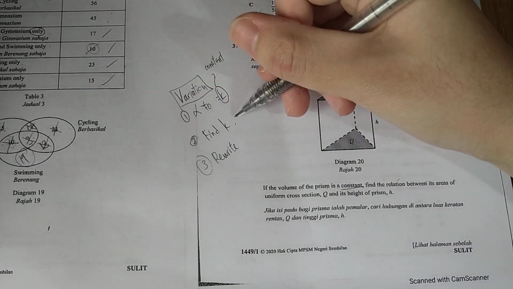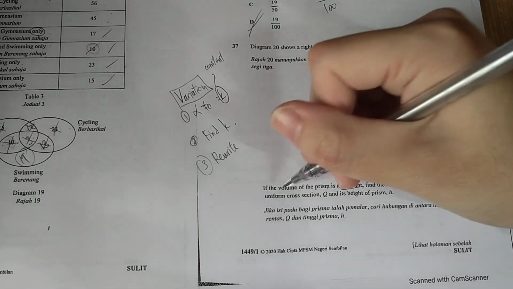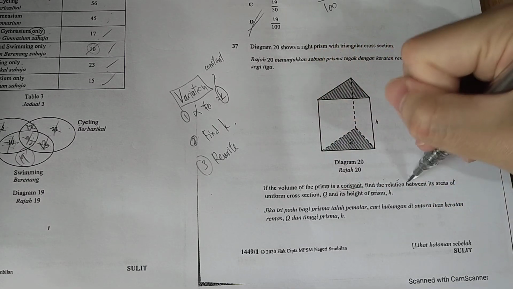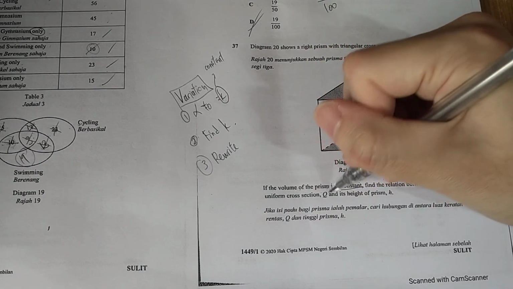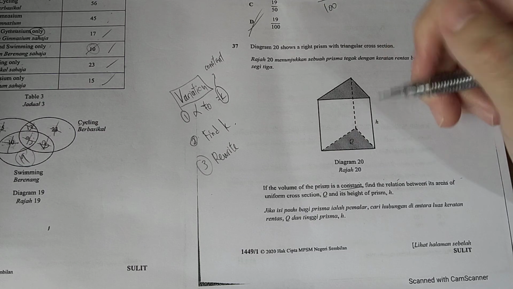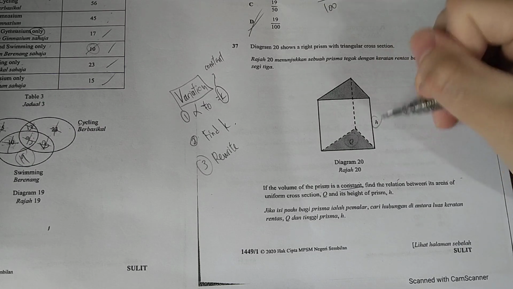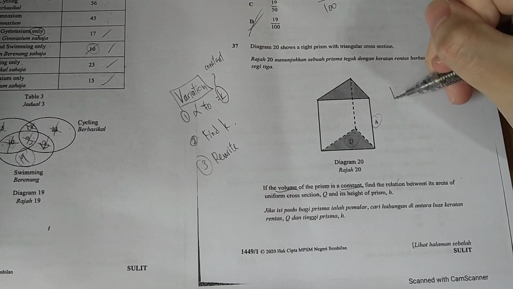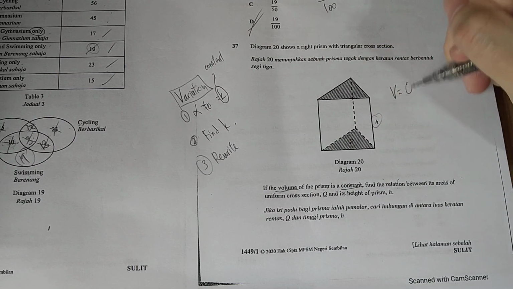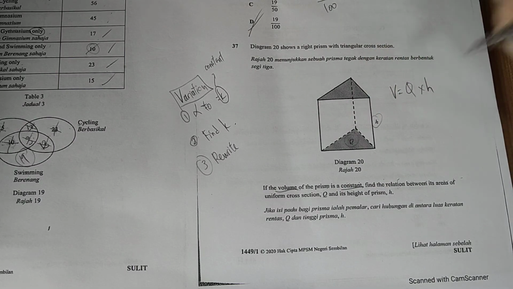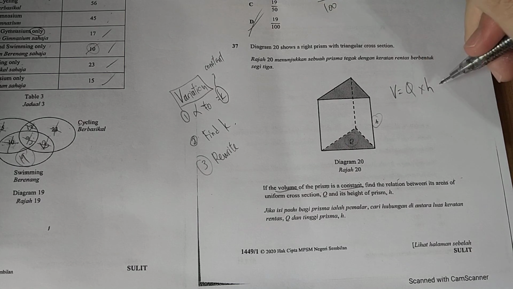Usually you do it like this, right? Now you have to do it reverse, because they say what? The volume of prism is constant. Find relation between area of cross section Q and H. So what is the formula that you can masukkan the base area and the height? It's actually volume, right? Because you know volume of prism is base area, which is the Q, times with the height. Macam ni, betul? So V is Q darab H.